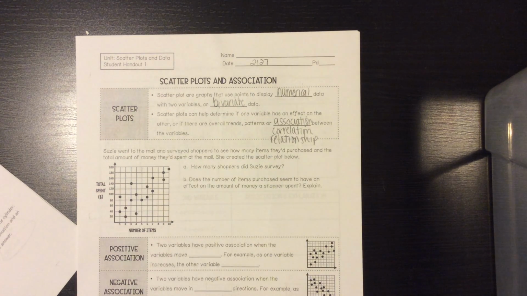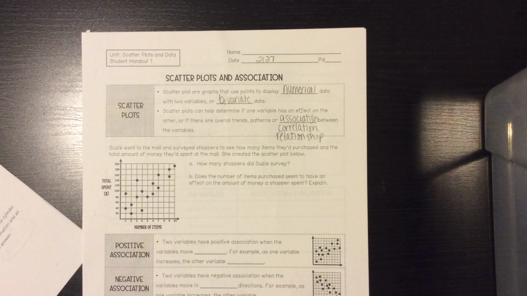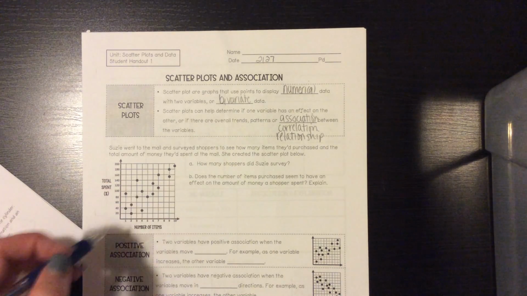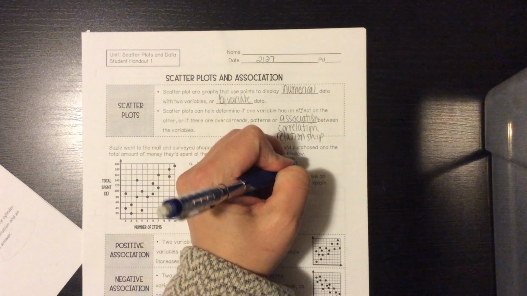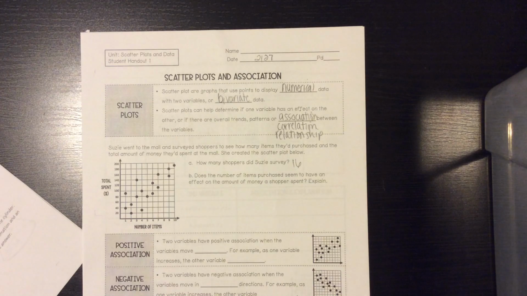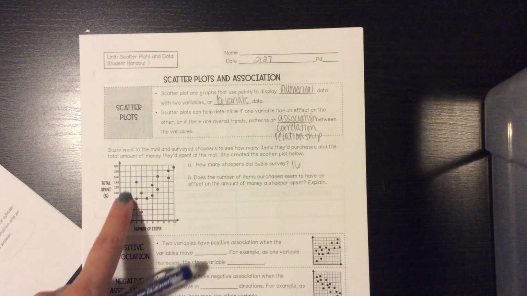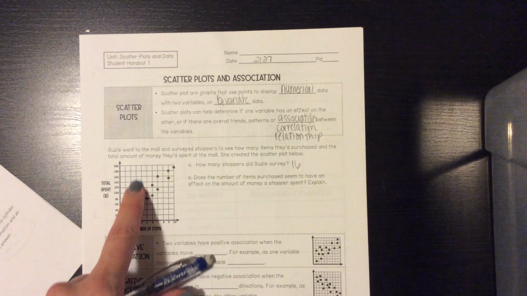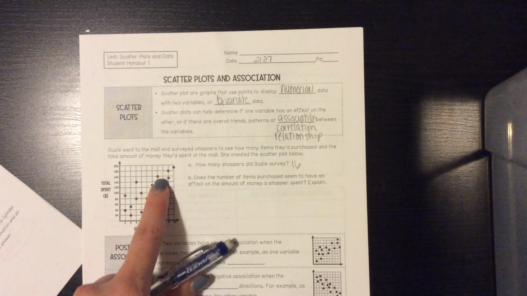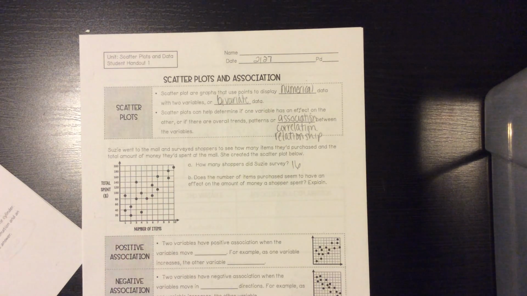So if Susie went to the mall and surveyed shoppers to see how many items they purchased and the total amount of money they spent at the mall, she created the scatter plot below. So it says, how many shoppers did Susie survey? If we count all the little dots up here, she surveyed 16 different people. So if you notice down here, as the number of items increases, for example, if they bought one item, they only spent this much money. If they bought 3 items, they spent this much money. 8 items, they're spending this much money up here.